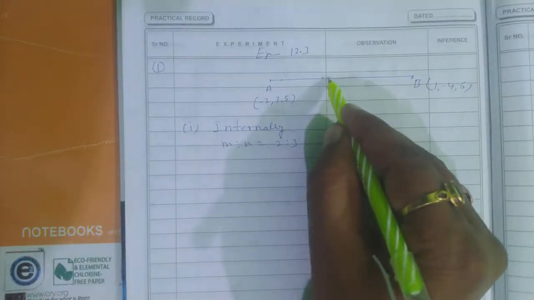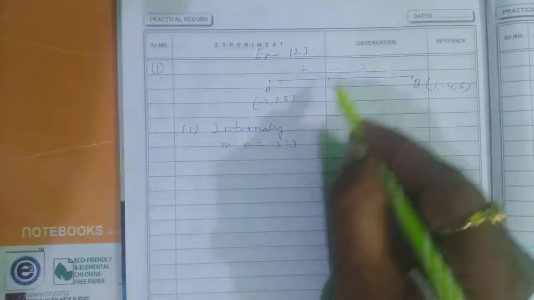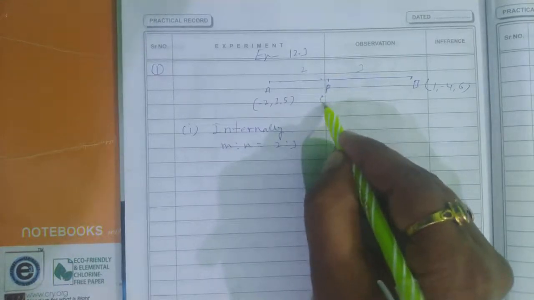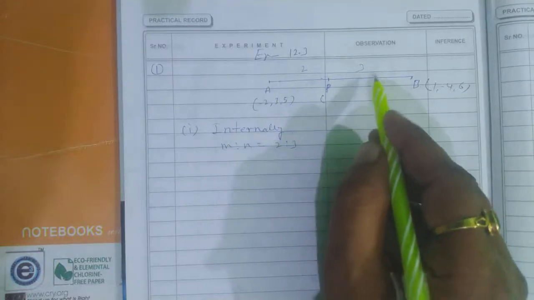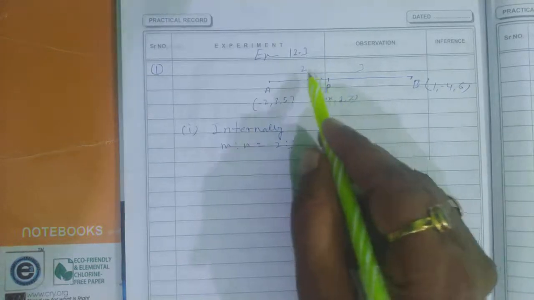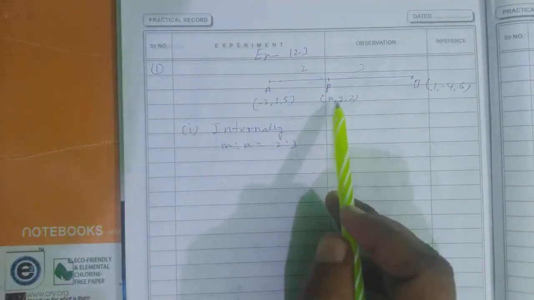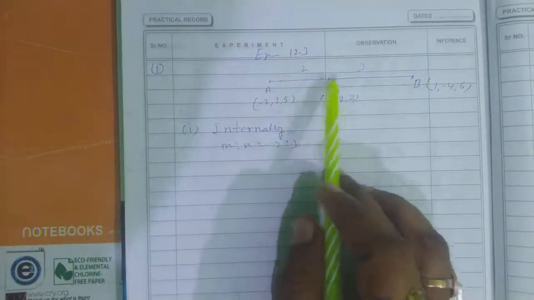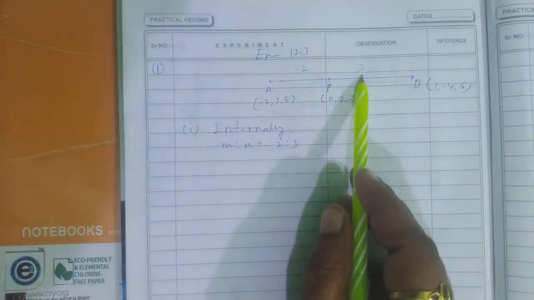Suppose this point P divides the line AB in the ratio 2:3. Since you are solving this question in 3D, the coordinates of point P are x, y and z. So 2:3 means the value of m is 2 and the value of n is 3.